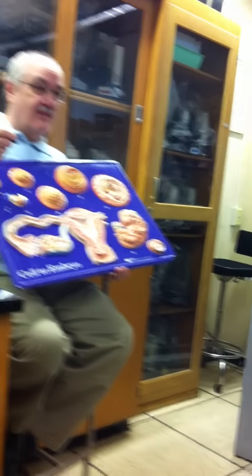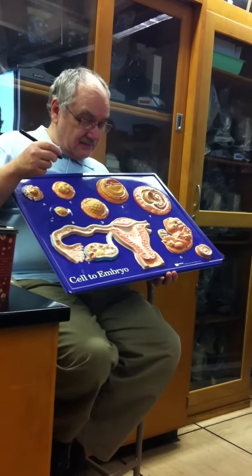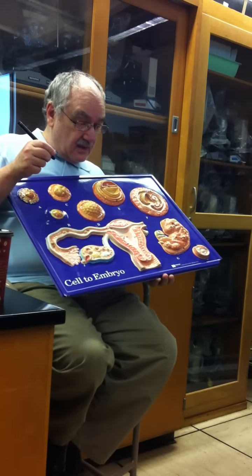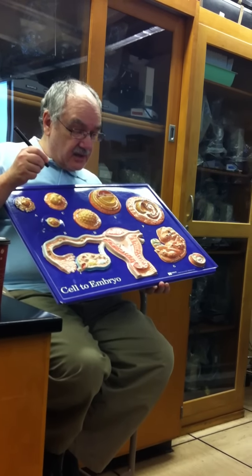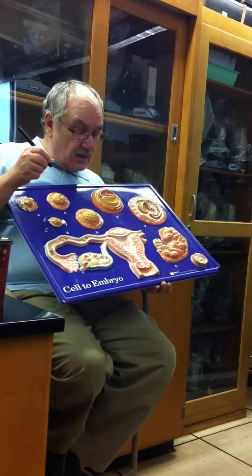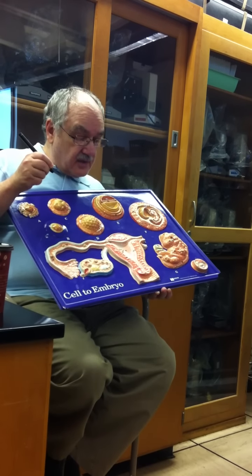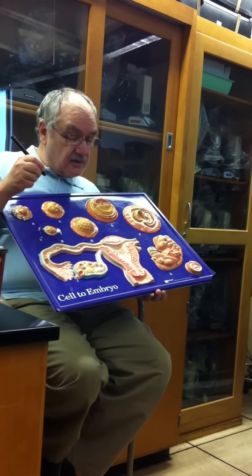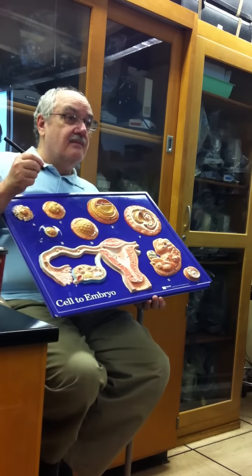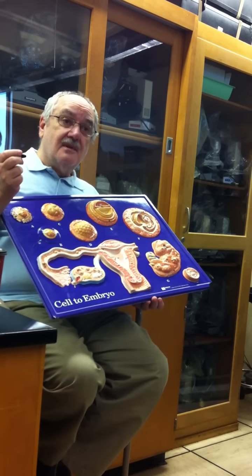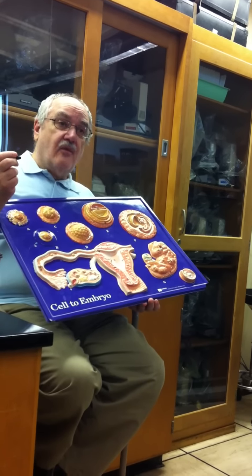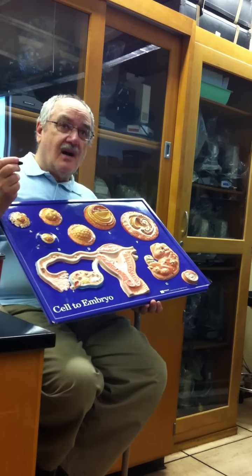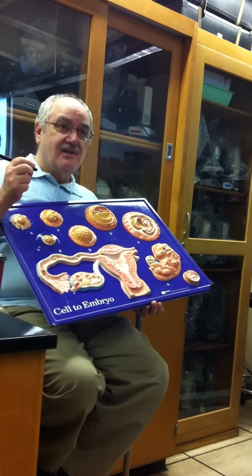Now, there's a separation for about a quarter of an inch, a half an inch, depending on her heredity, between the cervix of her uterus and the surface of the vagina. Believe it or not, this has a name. It's called the fornix, F-O-R-N-I-X.